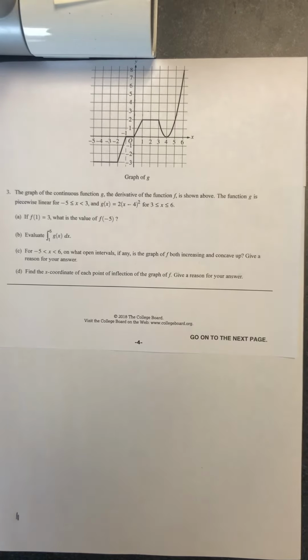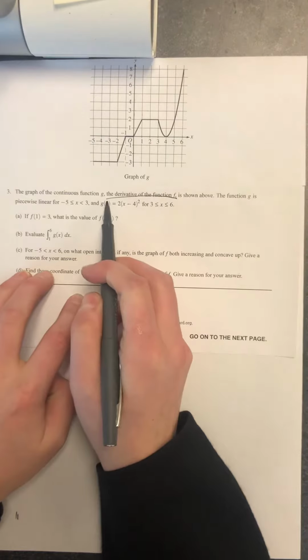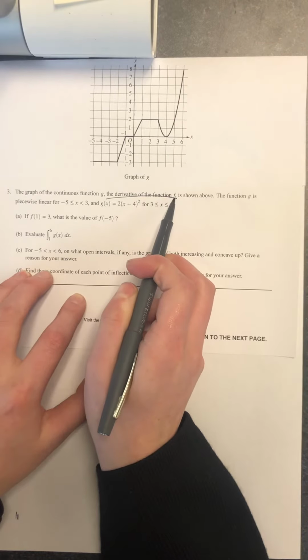Okay, so you should have this free response in front of you. Hopefully you're pretty familiar with it because you've spent your 15 minutes on it. We're given the graph of g of x. It says the graph of the continuous function g, the derivative. Oh, that's interesting, okay. It says that g is the derivative of the function f.